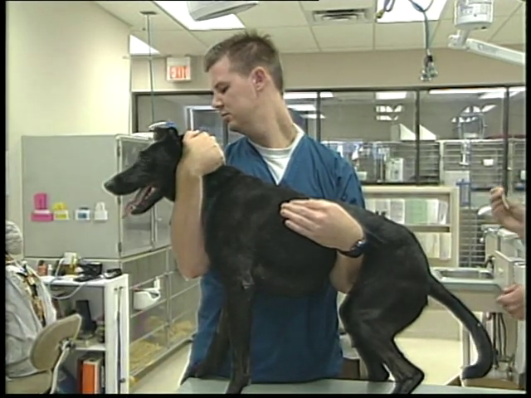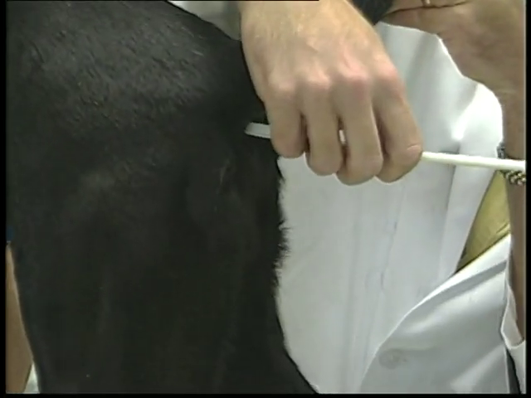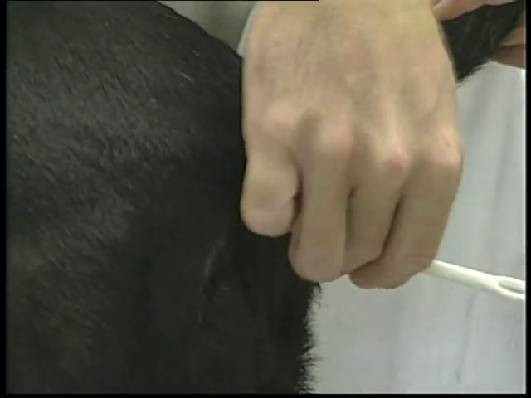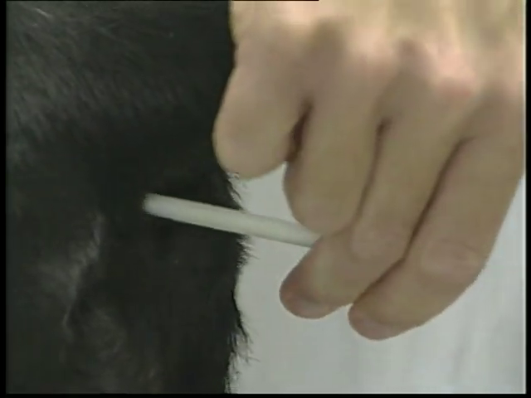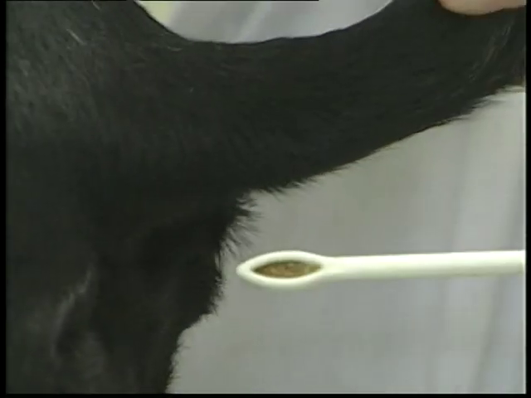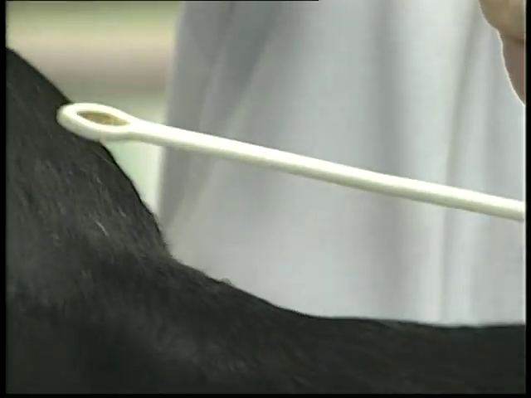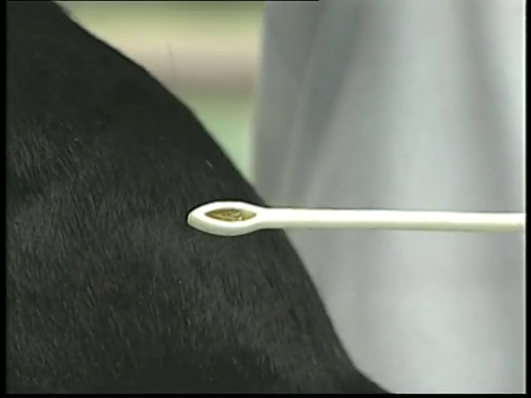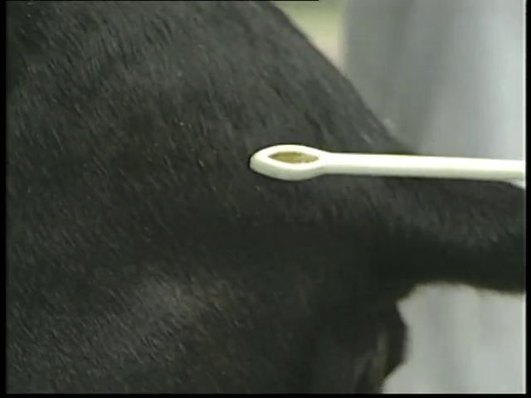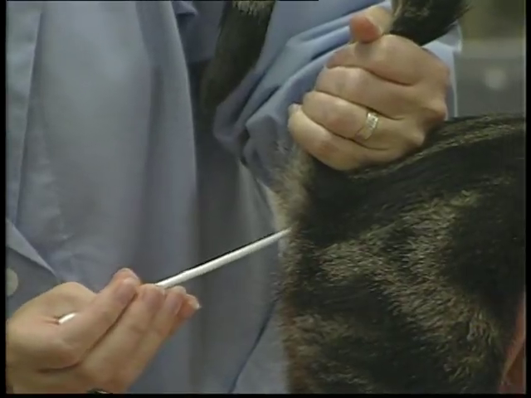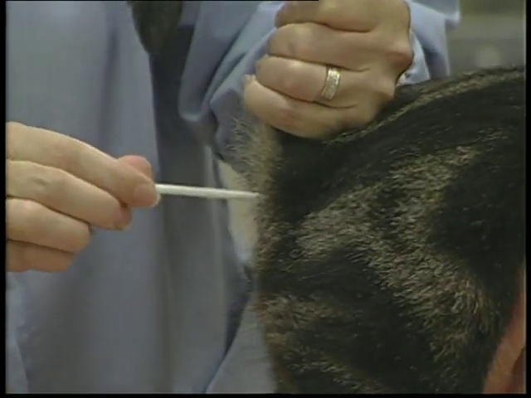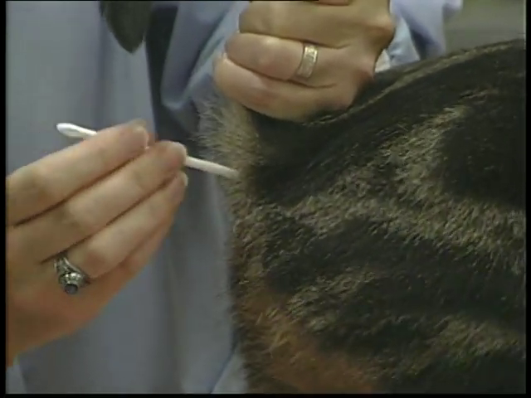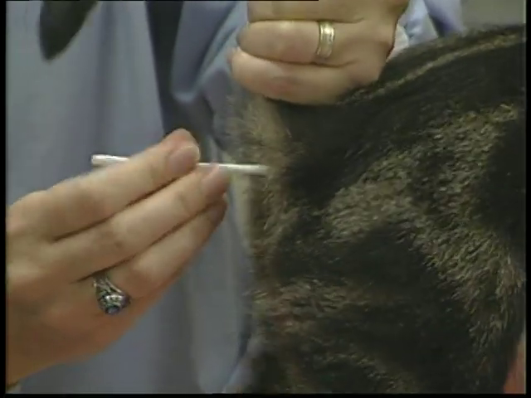When passing the loop into the large colon, you will likely feel the slight resistance of the stool. When the tip of the loop is likely embedded in feces, give the loop several twists and remove. If the stool is not present, you may attempt this procedure again slightly deeper if the pet was not uncomfortable. A smaller fecal loop is available for obtaining samples from cats and small dogs. We are now ready to proceed to the next step.